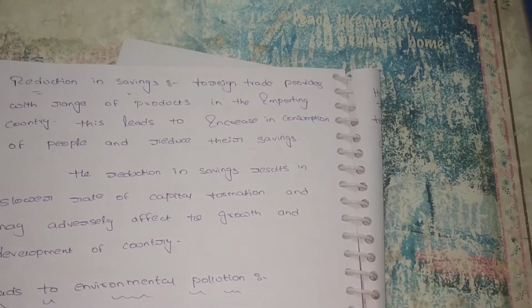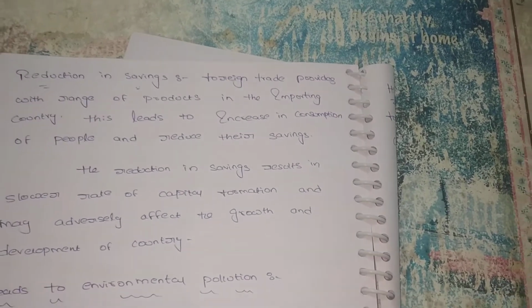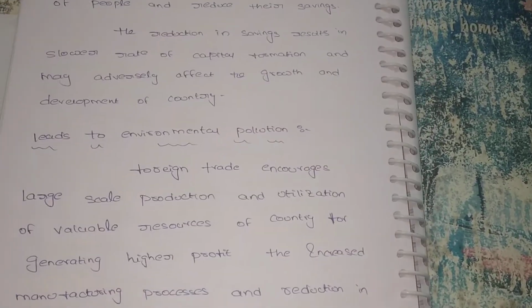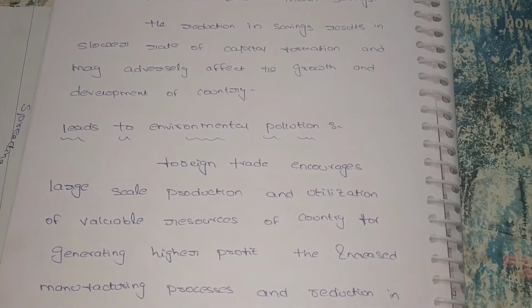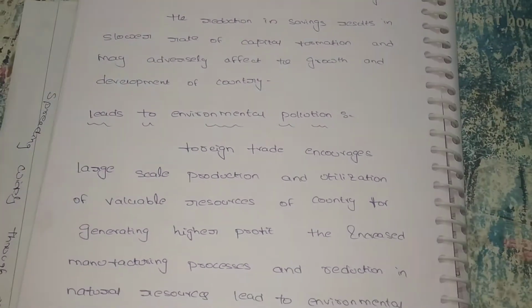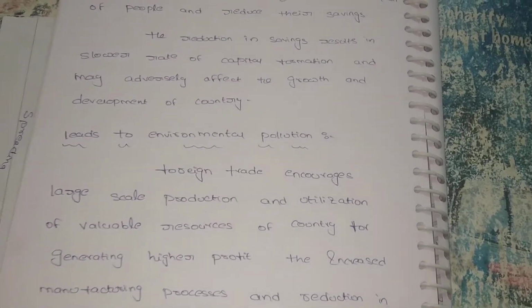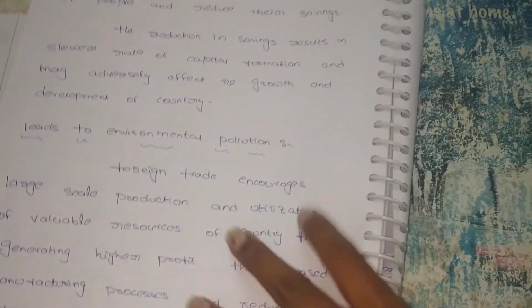And next, reduction in savings. We are unable to save money, because we are attracted to foreign goods and have to purchase these goods unnecessarily. So it creates a reduction in savings and also a reduction in capital formation, and also leads to environmental pollution. While we are using up our natural resources completely, our environment gets polluted, and it can also increase noise pollution and water pollution because of huge production of goods. For this the people get ill health and the standard of living is also reduced. So we can say it is also one of the disadvantages.